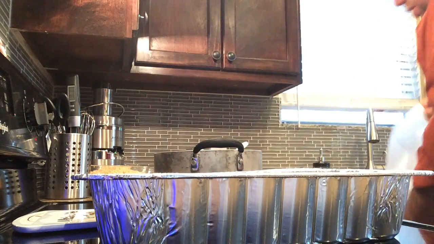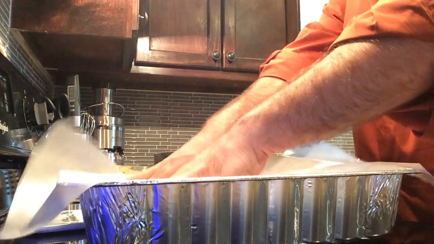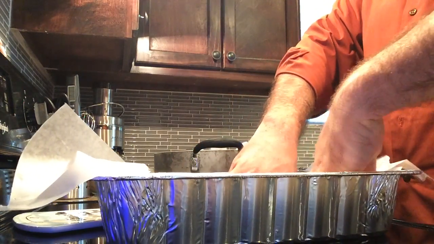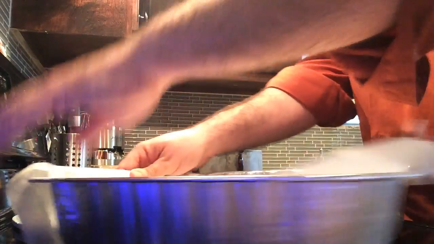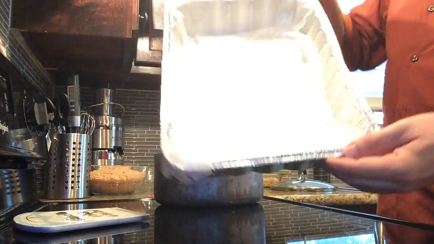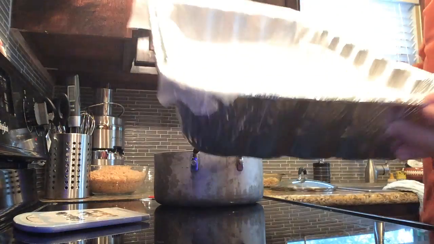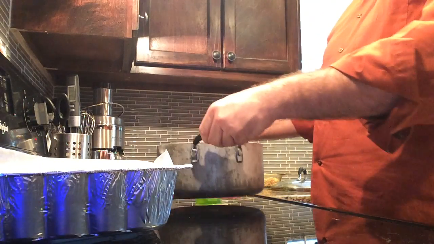You have the option to use wax paper or not. I like to use wax paper because it's non-sticky and doesn't stick to the pan, obviously, and it's very easy to take them out. So you can line your pan just like so. Very simple process. I'm going to set that in the back for a minute.